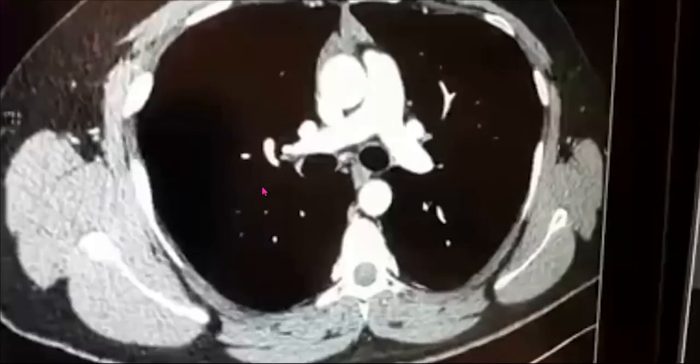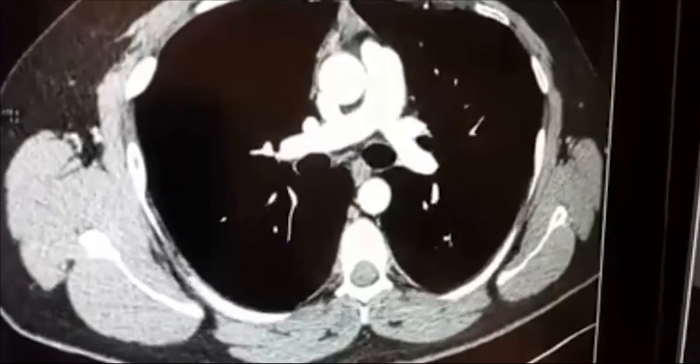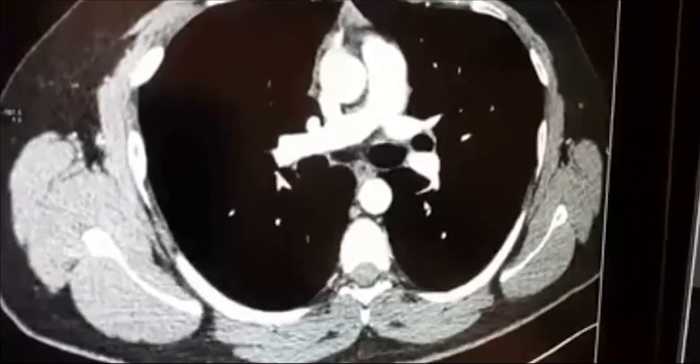Now, let us come back to the section. So let me remind you, this is the ascending aorta, descending aorta, this is the esophagus, and this part is the azygos vein. And this is the pulmonary trunk, already given its branch to the left and right pulmonary artery. And you can see the trachea divided into right and left bronchus, and giving its further branches.